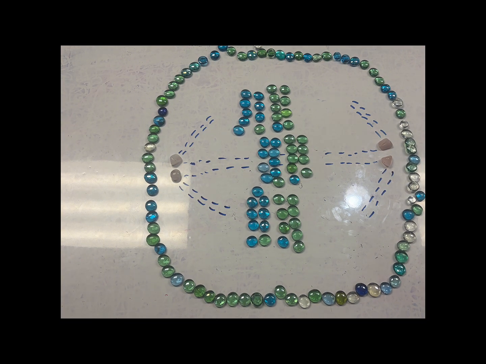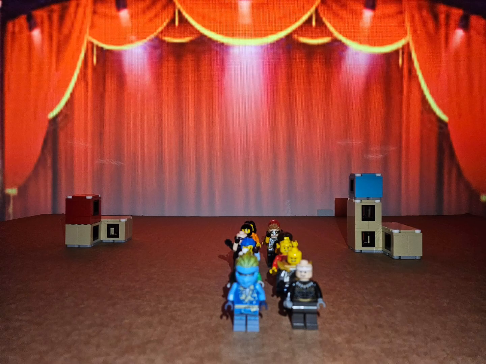Now for the metaphase part of the analogy. The dancer pairs line up in a straight line across the middle of the stage, perpendicular to the audience. This represents metaphase 1 because just as the dancers line up in an organized way, homologous chromosomes line up along the metaphase plate in preparation for separation.